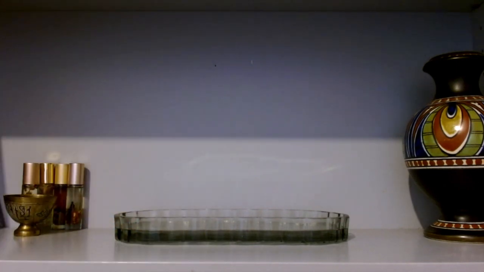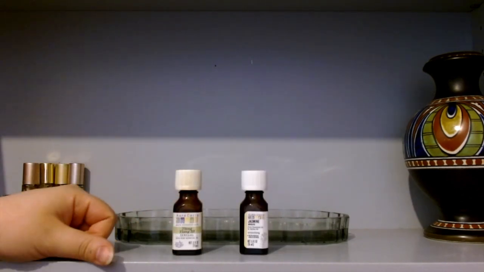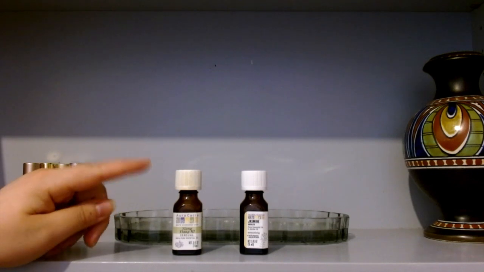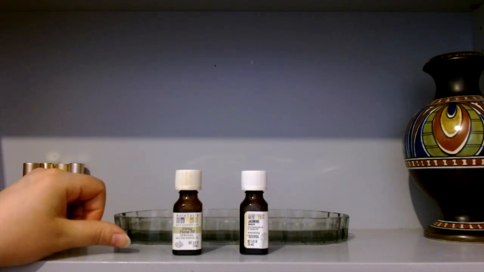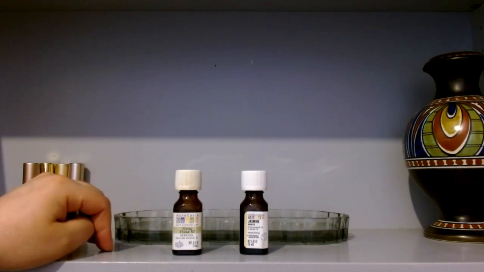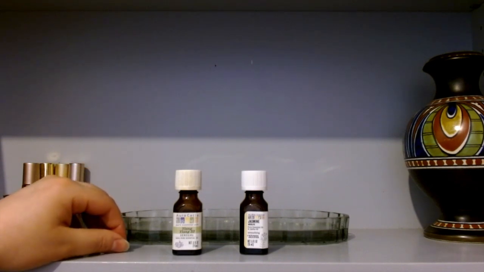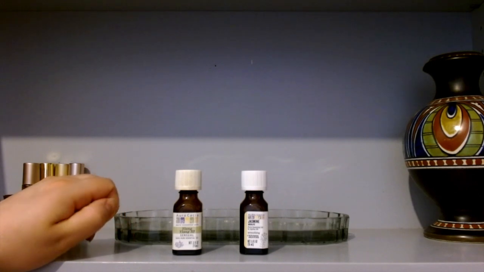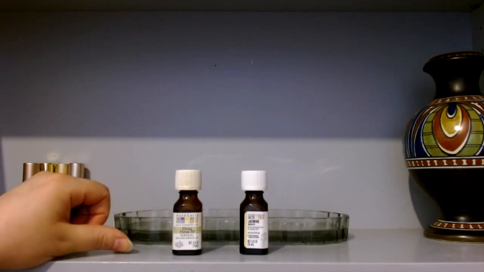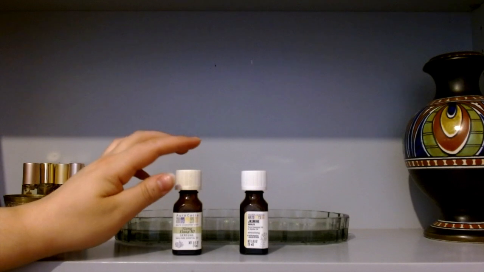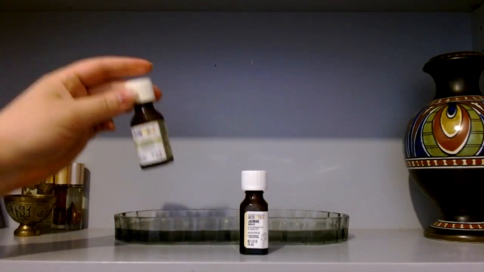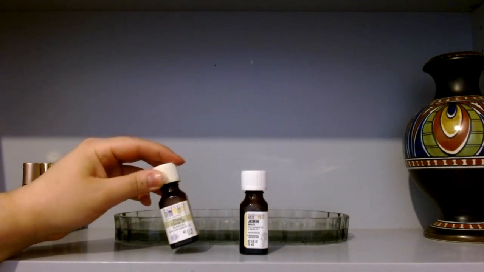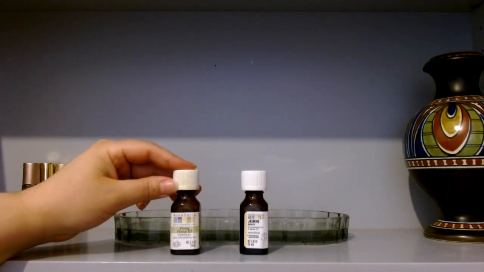But yeah, let's move on to ylang ylang. And I wish I had some other essential oils with me or absolutes such as tuberose, but this is what I have for today. So ylang ylang is a yellow floral, but it does have a good amount of indole, and I realized this the other day when smelling it again for the first time in a very long time.